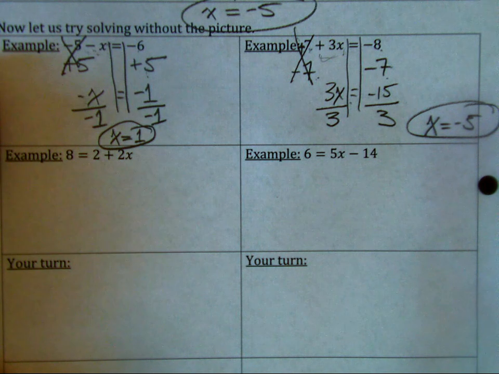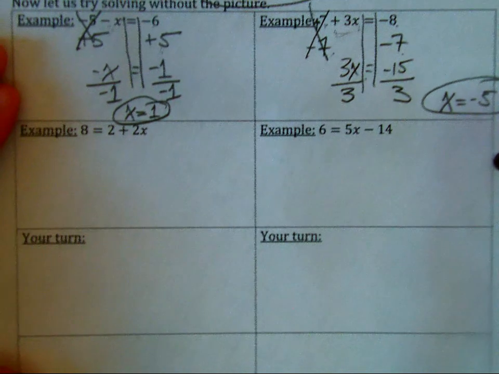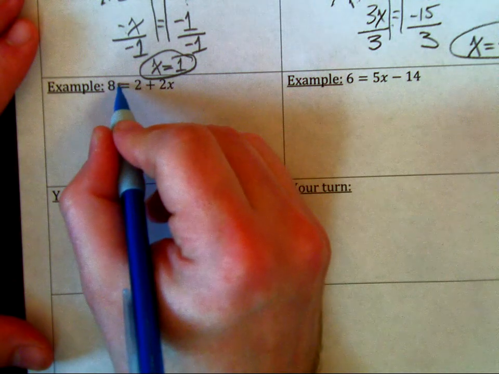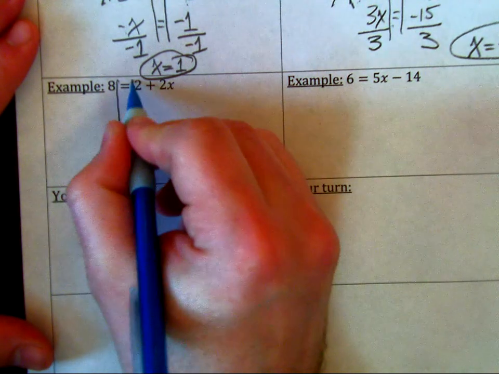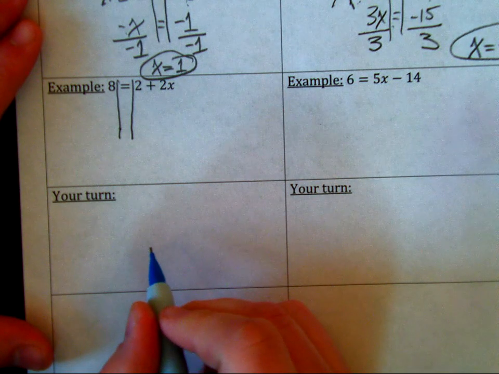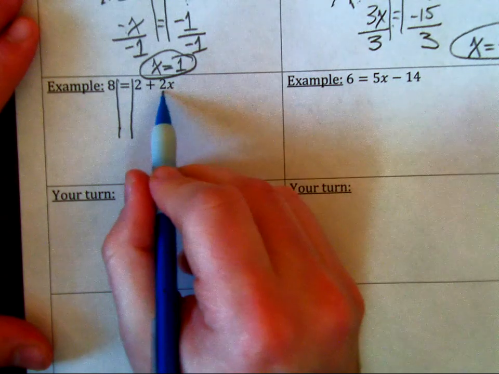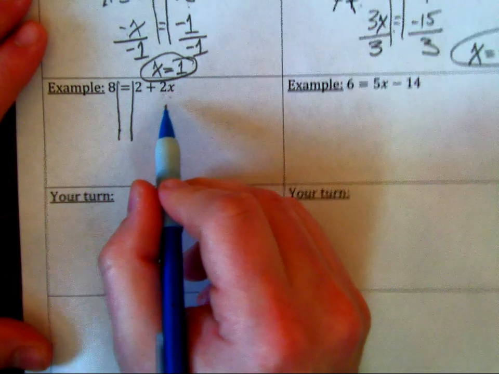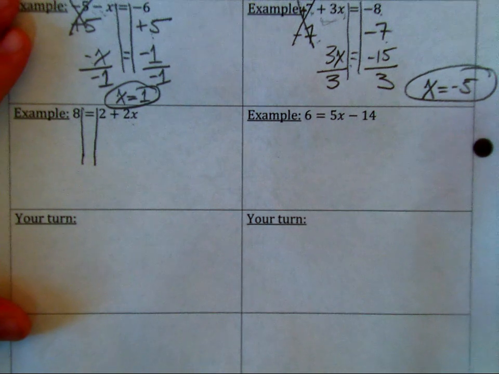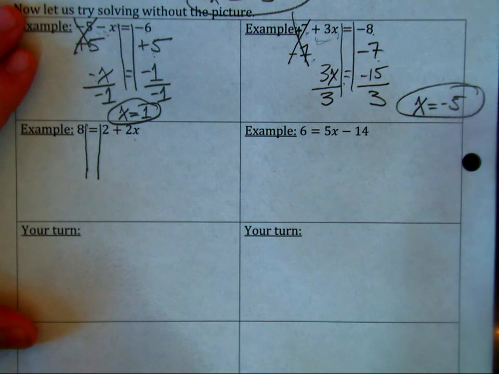All right, I'm going to do these last two. So let's do this. Training wheels. Let's find out how can I get these x's by itself. Is that a positive 2 or is that a negative 2? What do you think? Positive 2. So we have to do the opposite. So we subtract 2 from both sides.